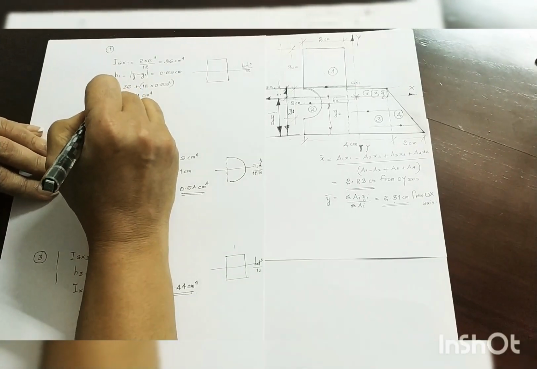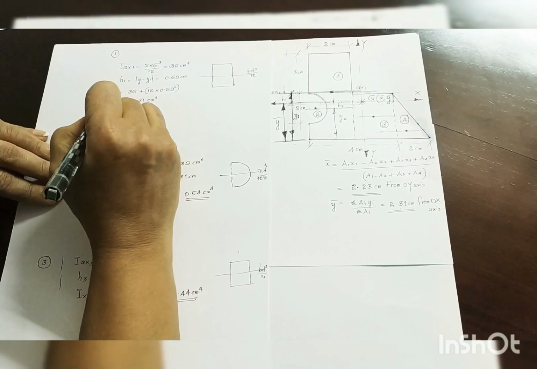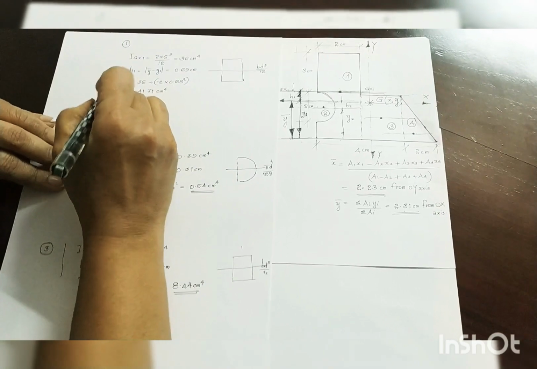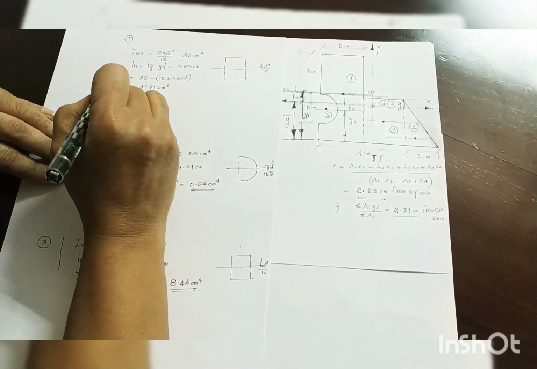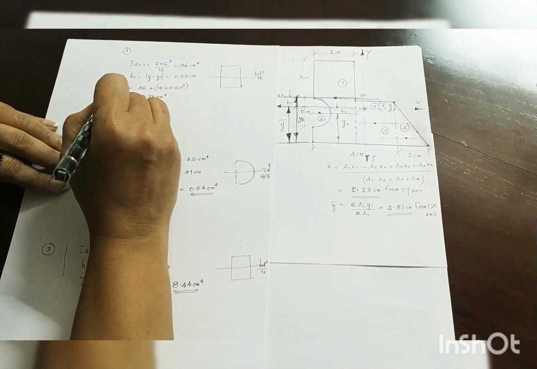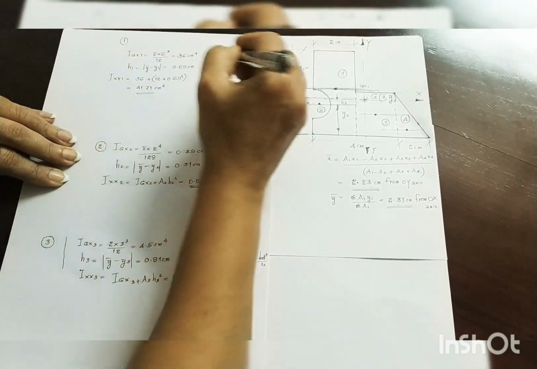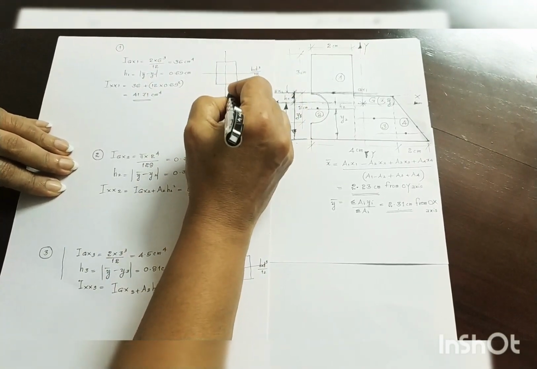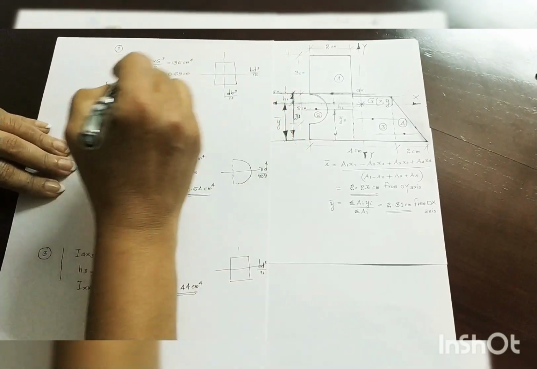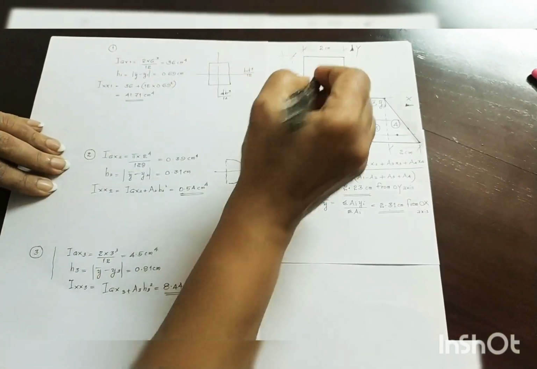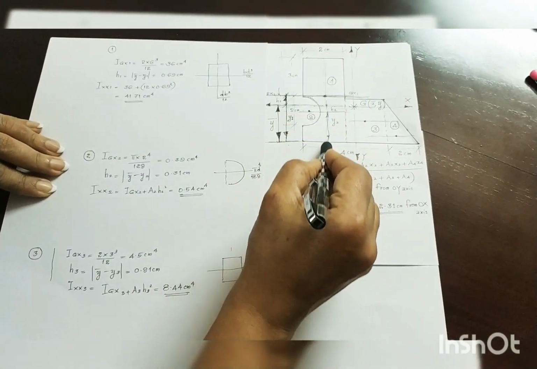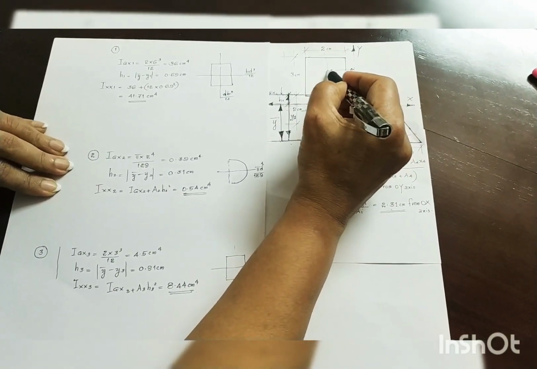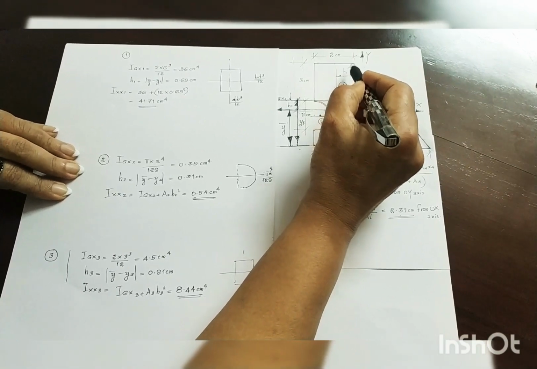Now that we have found out all the moments of inertia about the x-axis, we'll move on to those about the y-axis. Just like what I have done earlier, you consider each of the component figures one by one. And for the first figure, this is the moment of inertia about its own centroidal axis. It is dB cube by 12. And the parallel distance between the two axes, this is its own axis and this is the common axis. So this is the distance which we are talking about. Let it be h1 dash.